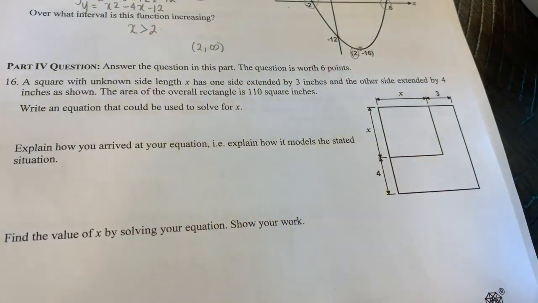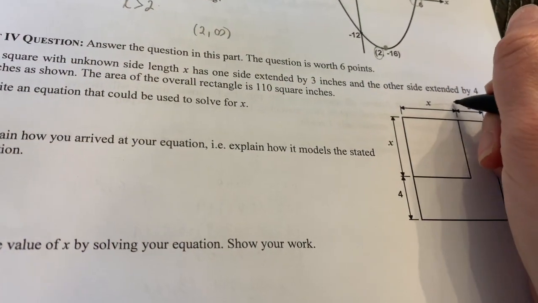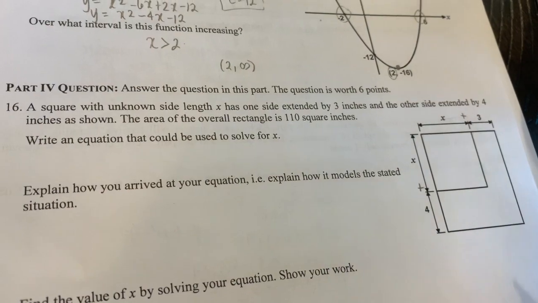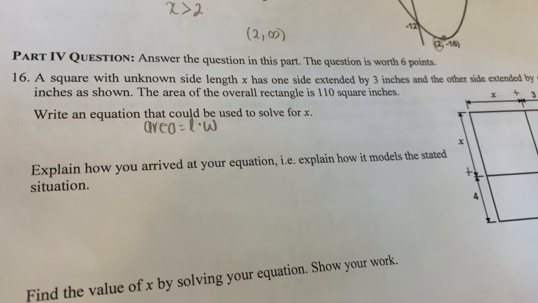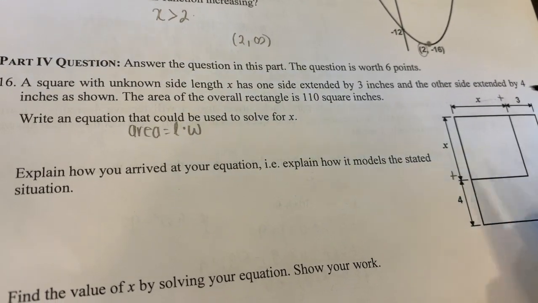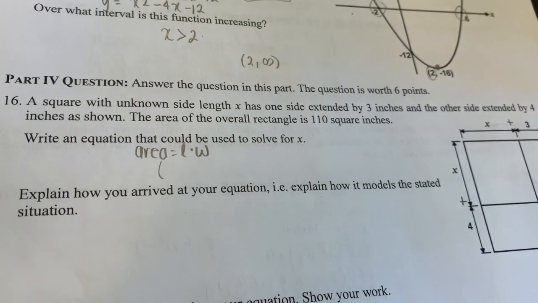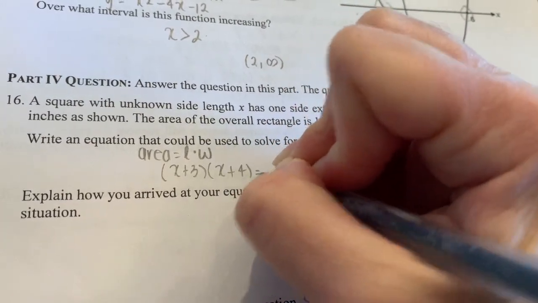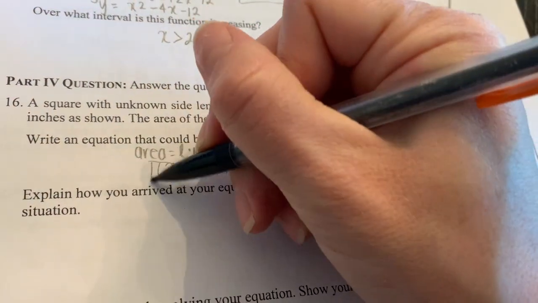So, don't let this confuse you, okay? This is so much easier than it looks. They even give you the diagram, right? You started off with x, now you're adding 3. Okay, you're adding 4 to this side. So, area, just throwing it out there, guys, area we know is length times width, right? So, if we know that the length and the width are both extended like this, we have our whole equation. So the area is going to be the length, which let's say is x plus 3, times the width, which is x plus 4, is equal to 110. Okay, and that's the answer to the first part.